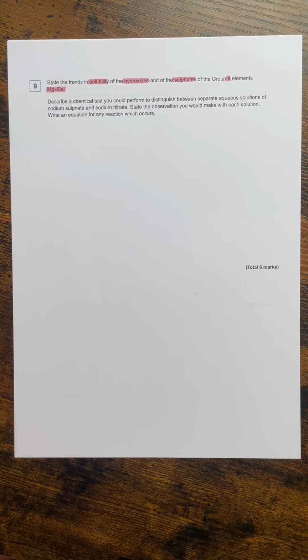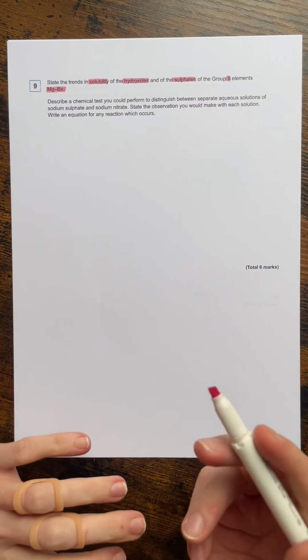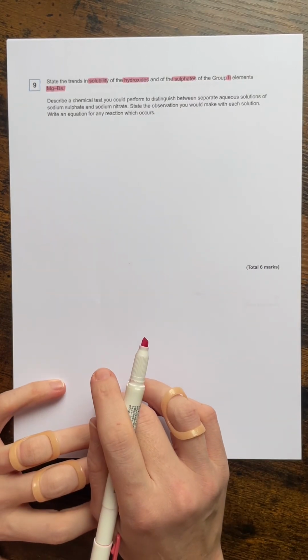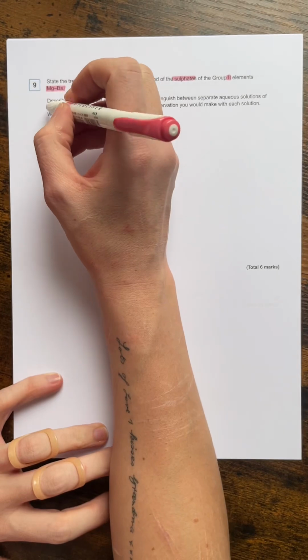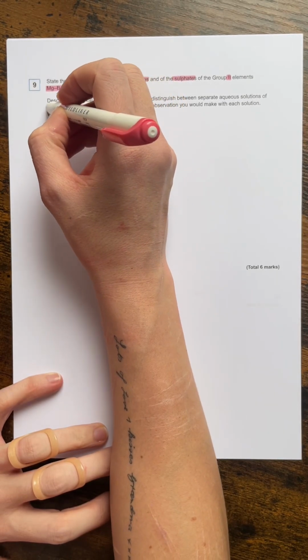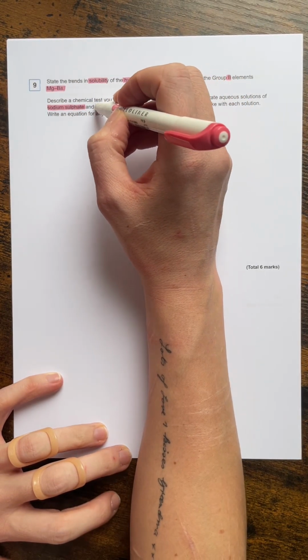So we've got to state the trends, and there's 2 trends, so hopefully 2 marks. Then it says describe a chemical test that you could perform to distinguish between separate aqueous solutions of sodium sulfate and sodium nitrate.